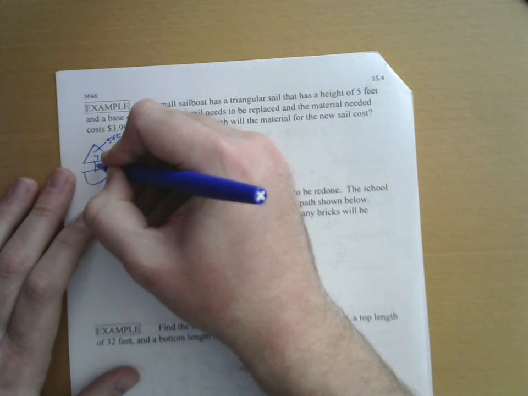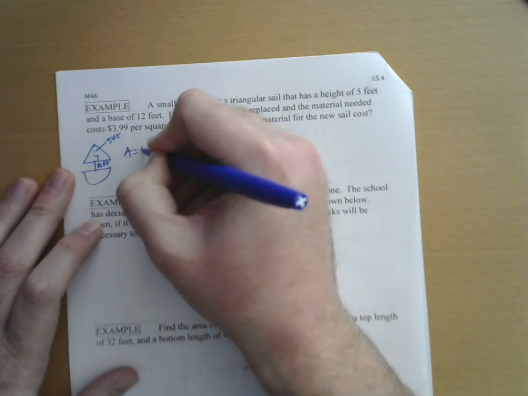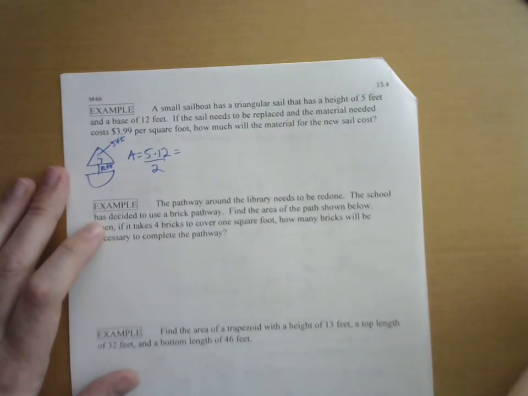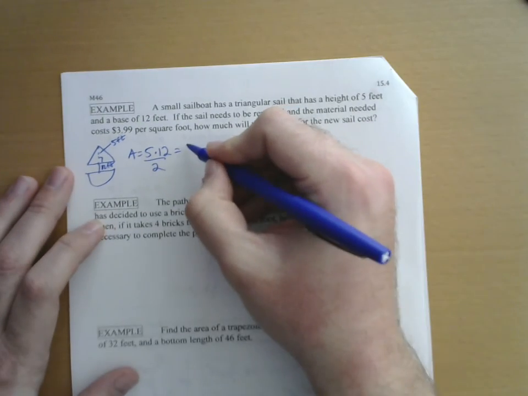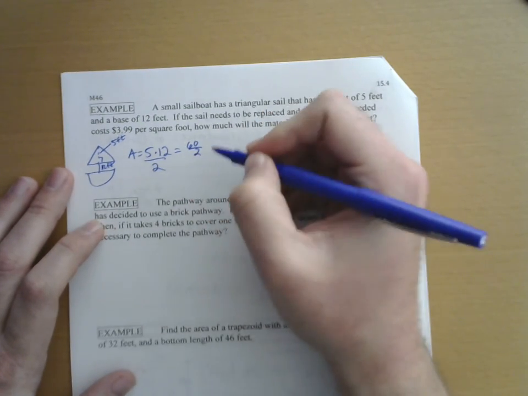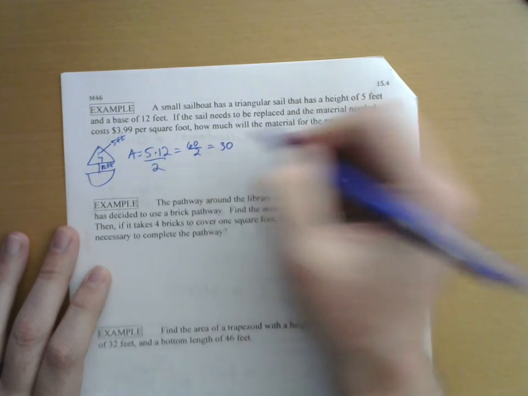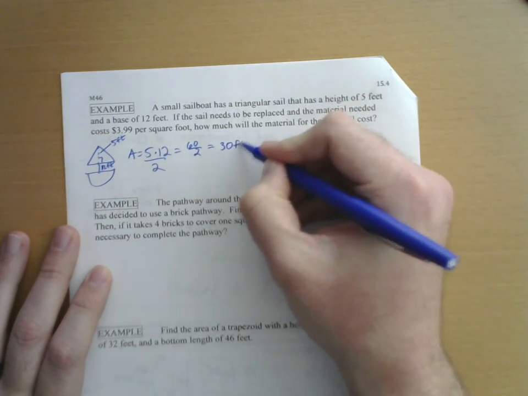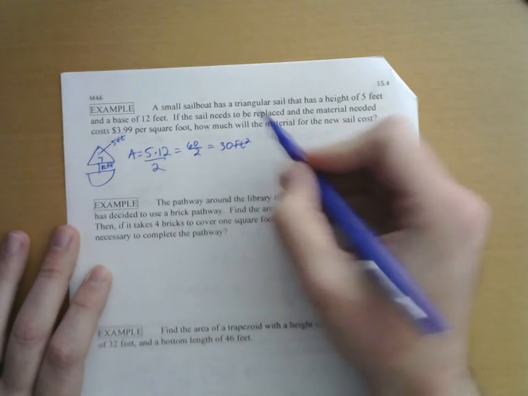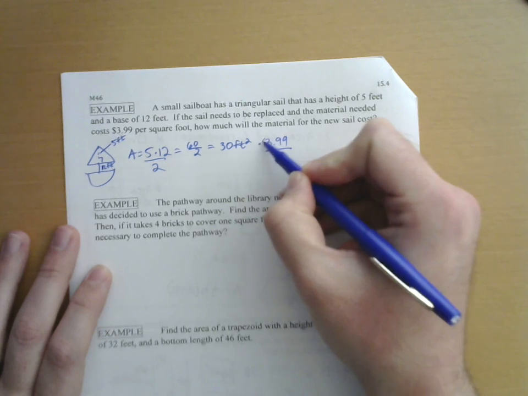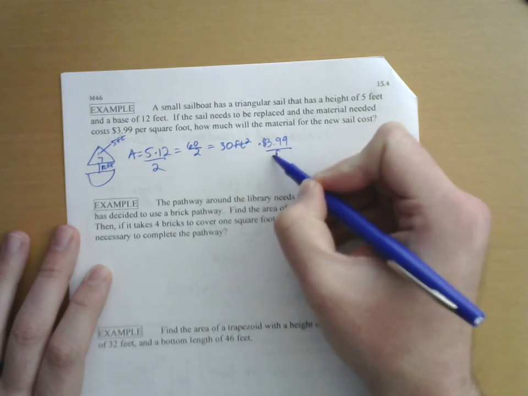So our area would be 5 times 12 over 2, because it's 1/2 base times height. And so this is 60 over 2, which is 30. This would be feet squared. And then times $3.99, and this is in dollars, per square foot.